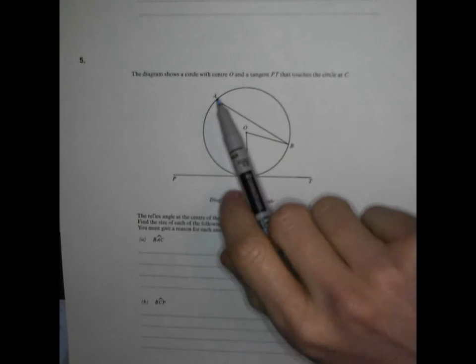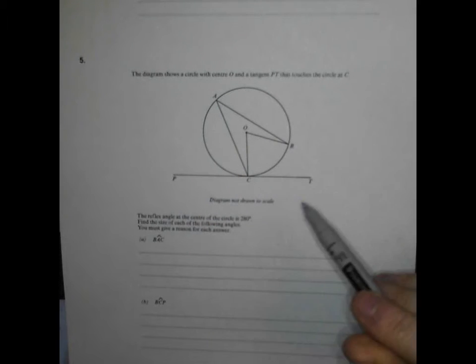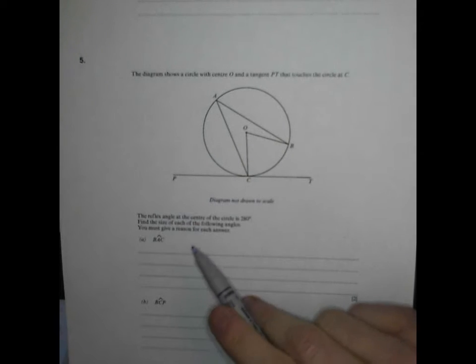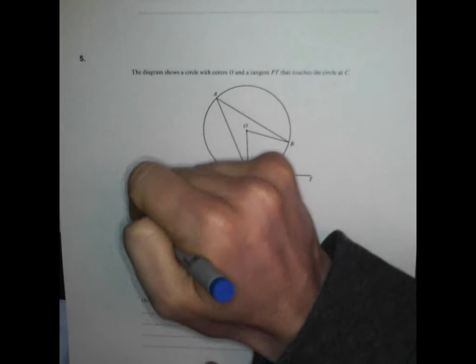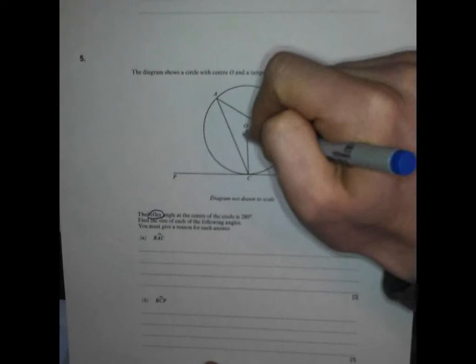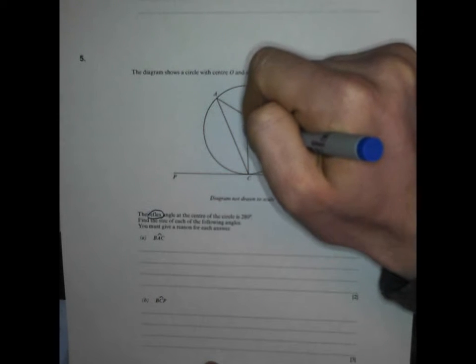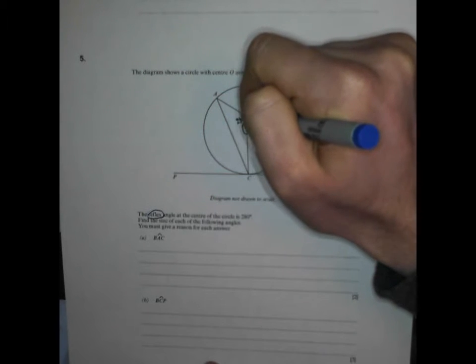Diagram shows the circle with centre O, standard. PT is a tangent that touches a circle at C. Right, first bit, the reflex angle at the centre of the circle is 280. Now that's a little blast from the past. Reflex angles are angles between 180 and 360 degrees. So I'm looking for the big fat angle, so I think it's that one all the way around there. That's got to be 280 degrees.